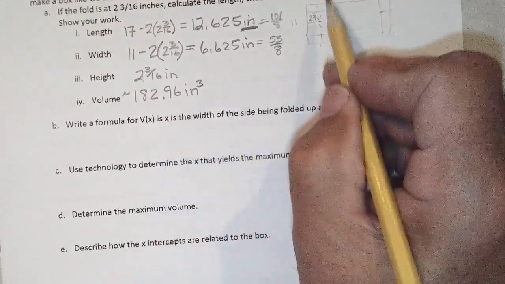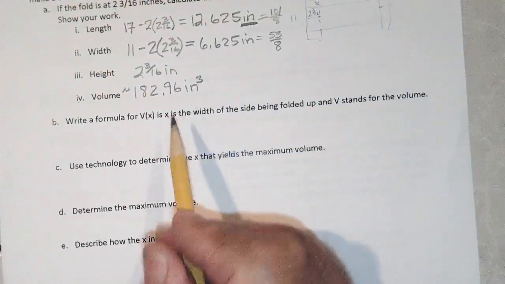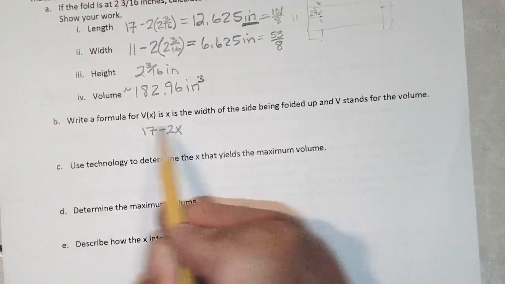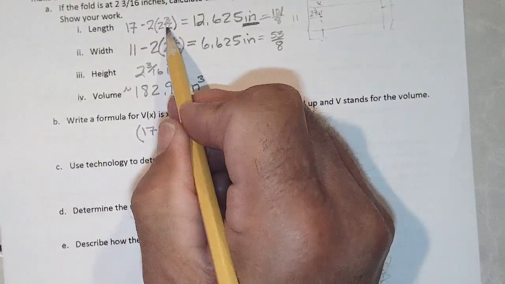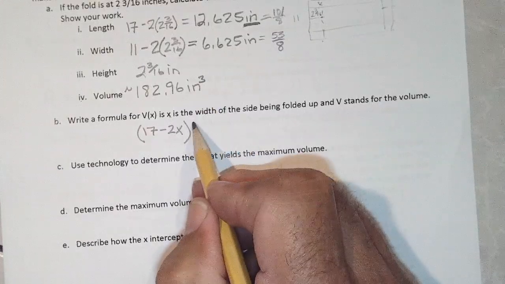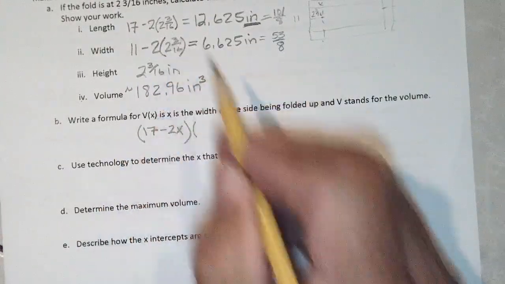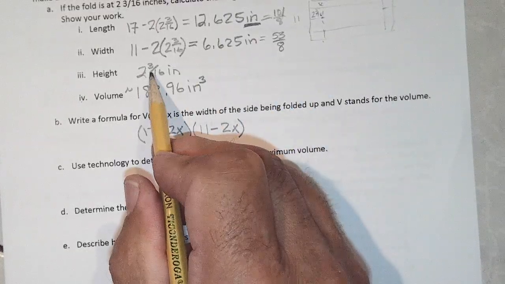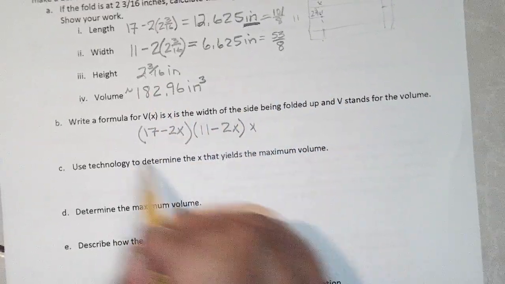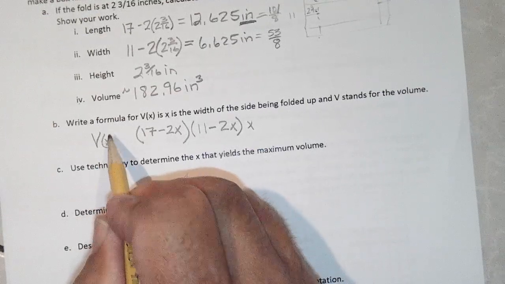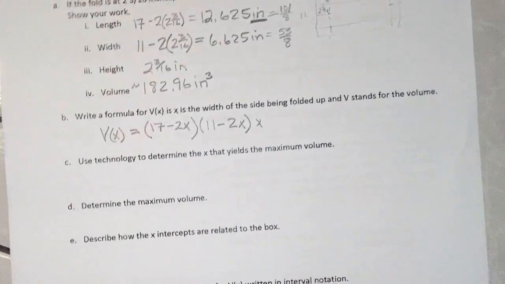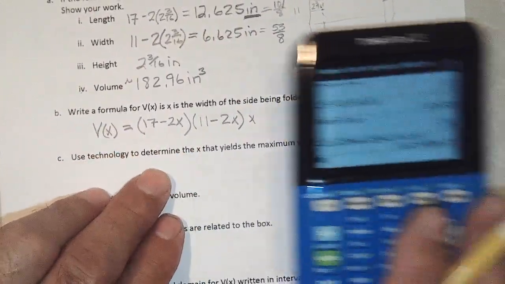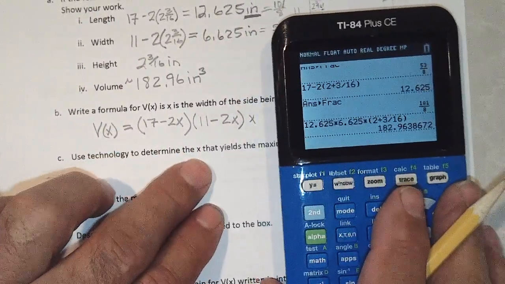So now if I change it to making this x that I'm folding up, I'm going to be doing 17 minus 2x. We folded it there. We're just making this be x now. And then we did 11 minus 2x. And then we did x. And that would be a function for the volume. And now they want me to determine what x gives the maximum volume.